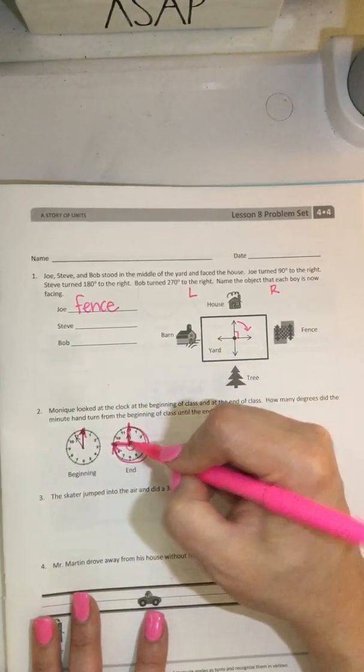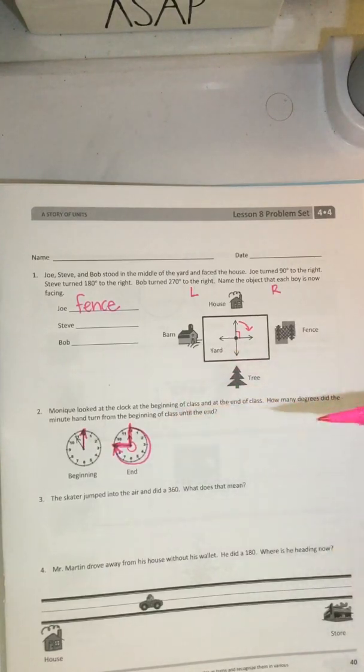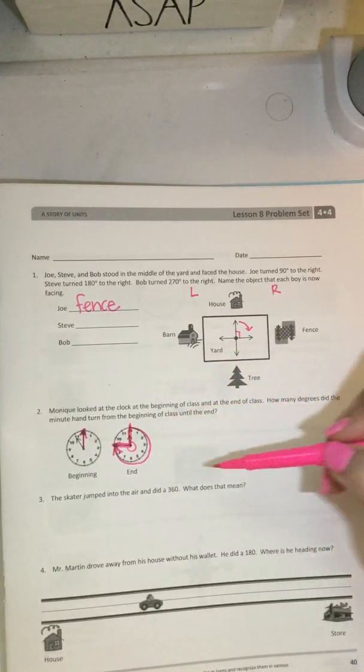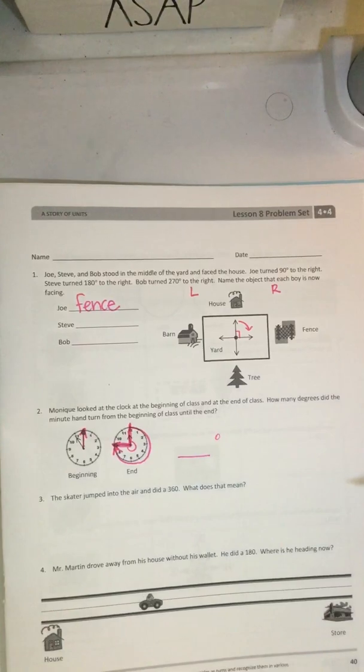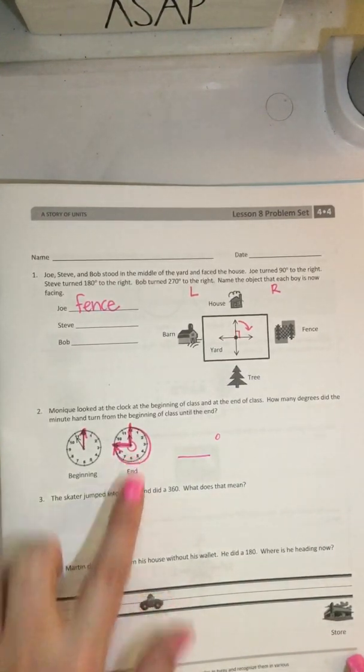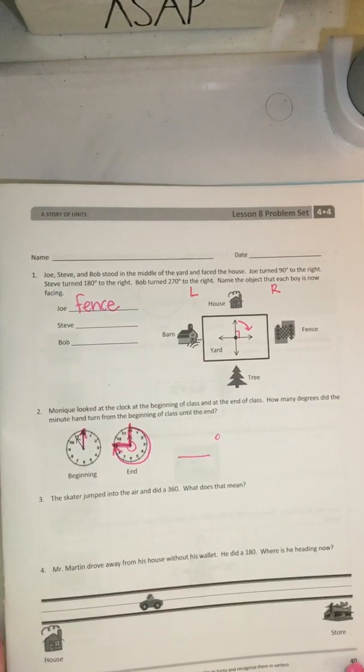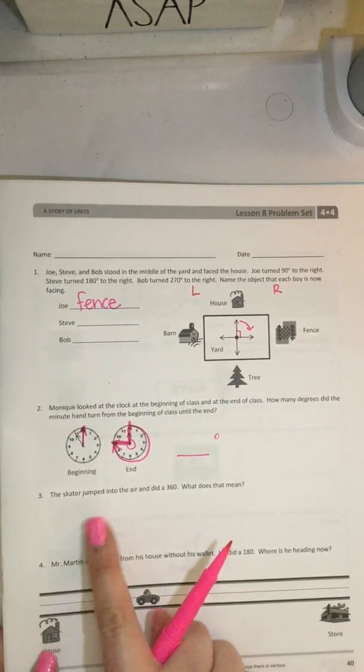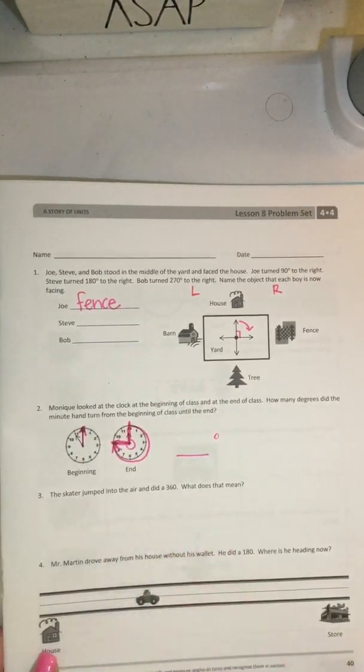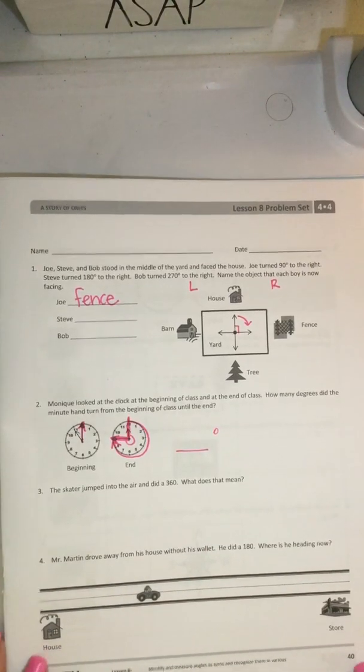It traveled all the way around here. So how many degrees did the minute hand turn from the beginning of class to the end of class? I want you to write your answer out here with a degree sign, if you can figure that out. Hopefully our work that we did with clocks should have been able to help you with that one. Okay, you should be able to do number 3 on your own because we talked about that.